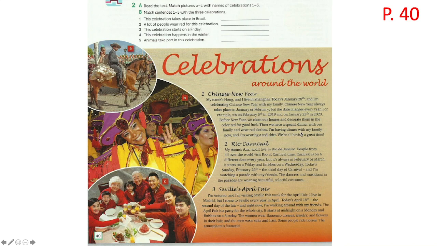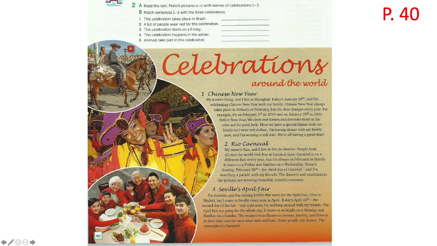So class, what we need to do now is match each paragraph with the corresponding celebration. Let's start with number 1, Chinese New Year. I think this paragraph goes with picture letter C, because of the oriental style, and because they mention something related to red. Look at this: before New Year, we clean our homes and decorate them in red for good luck. Here you can see people wearing red clothes. So definitely paragraph number 1 goes with picture letter C.